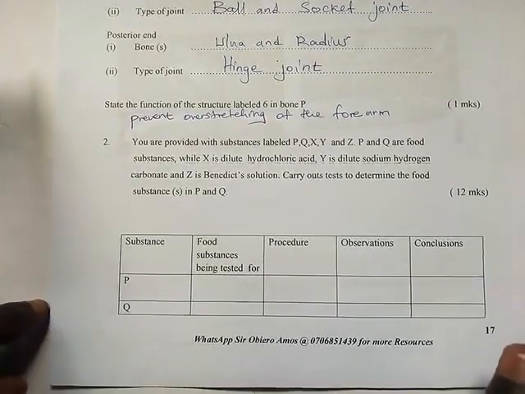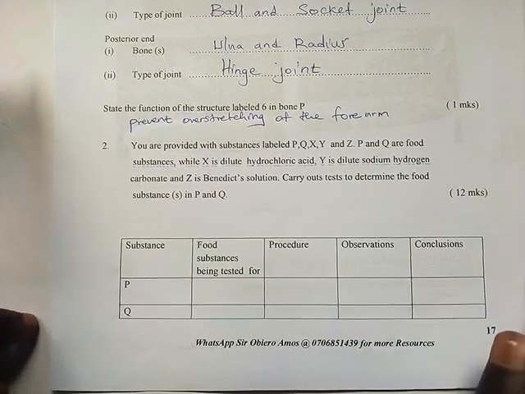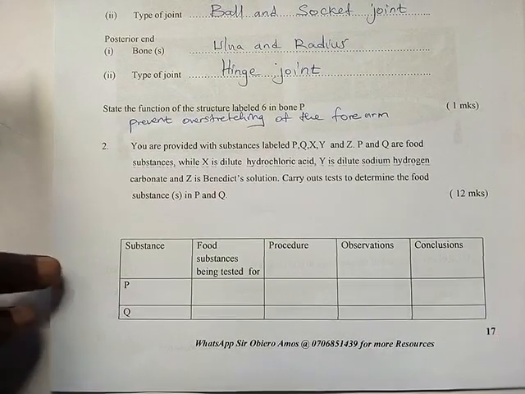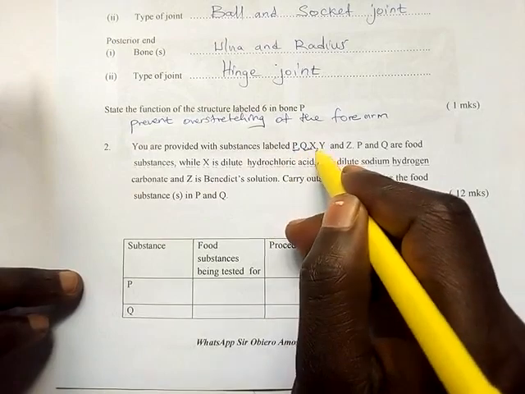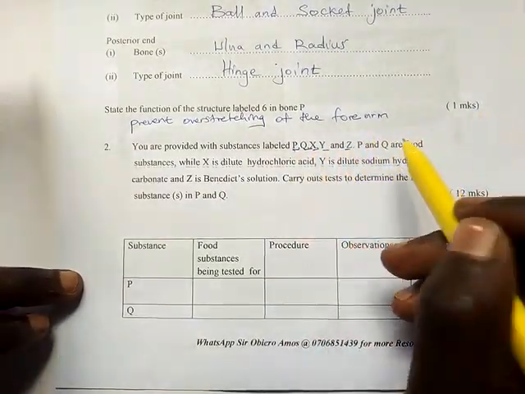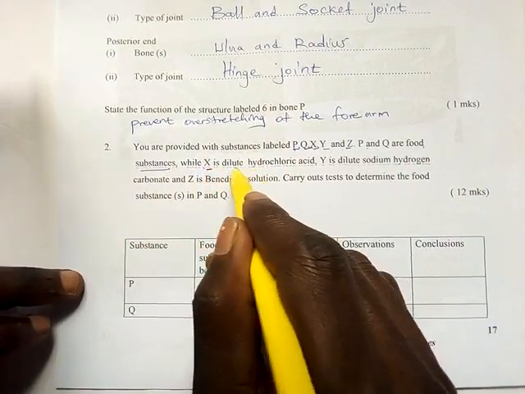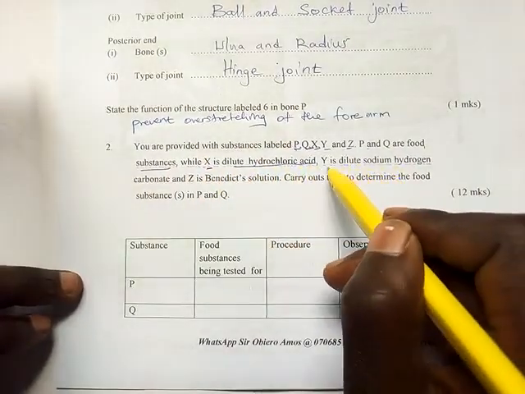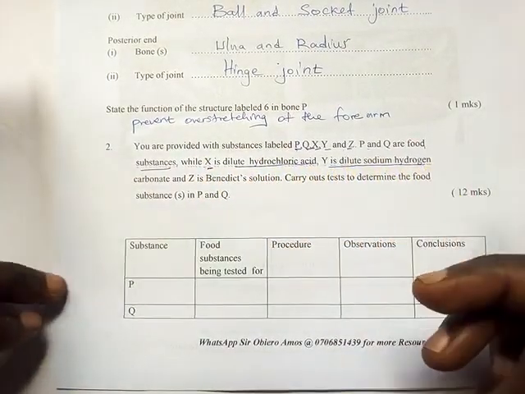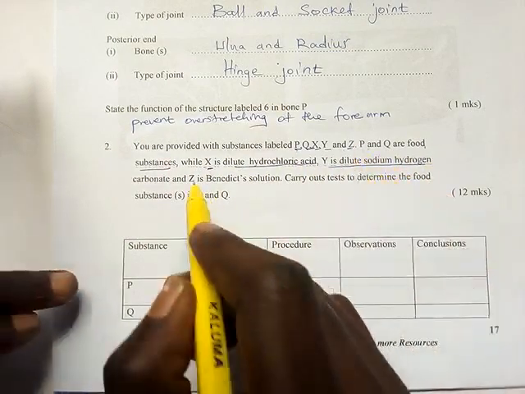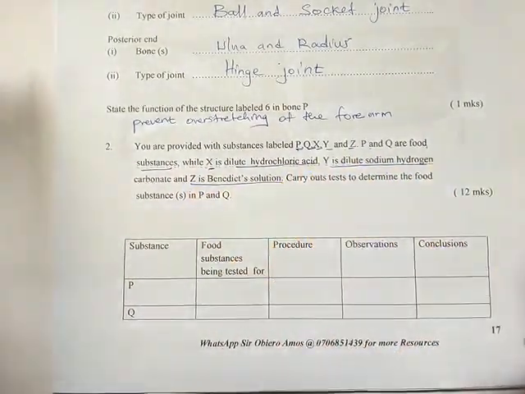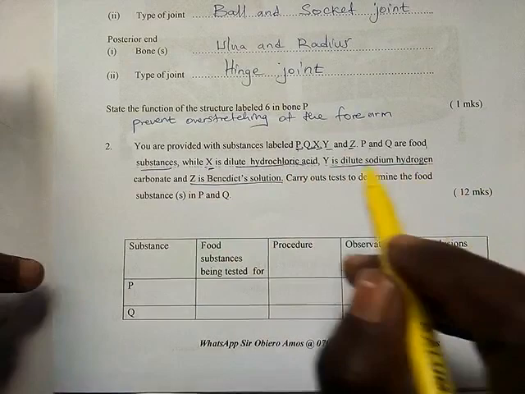Now we go to question 2. You are provided with substance labeled P, Q, X, Y, and Z. P and Q are the food substances, while X is the dilute hydrochloric acid, and Y is dilute sodium hydrogen carbonate, and Z is the Benedict solution.